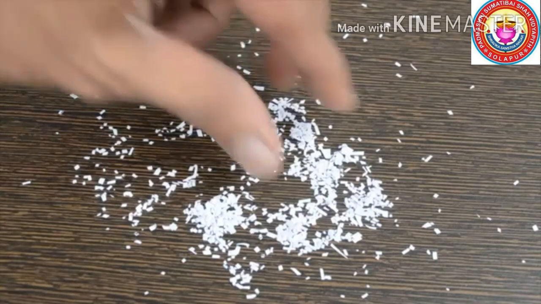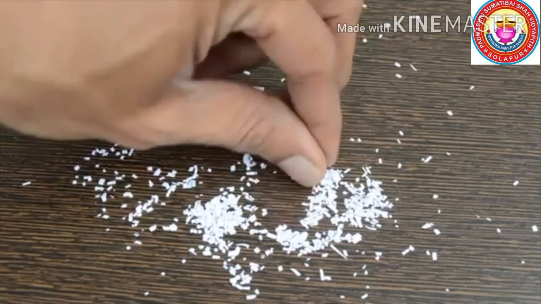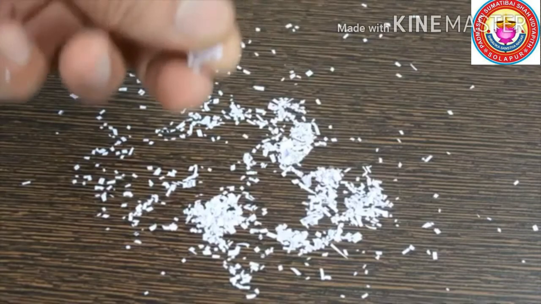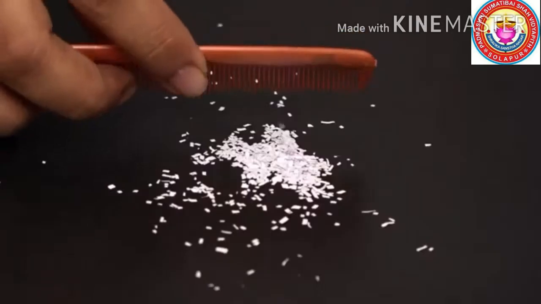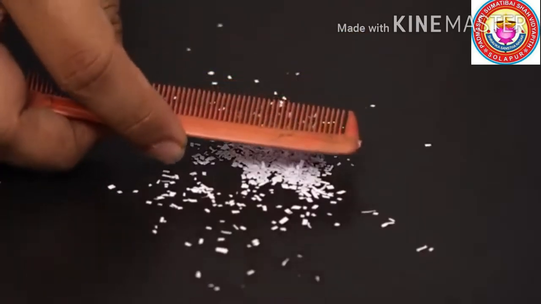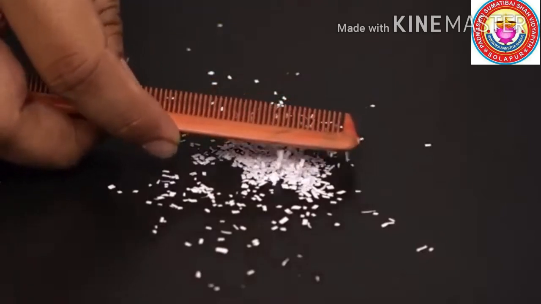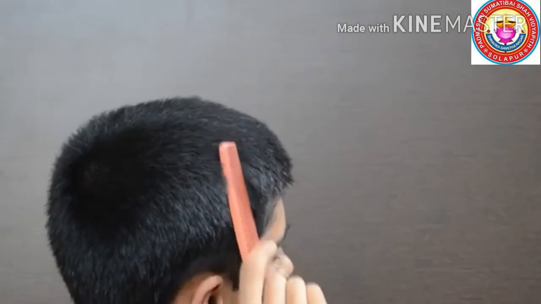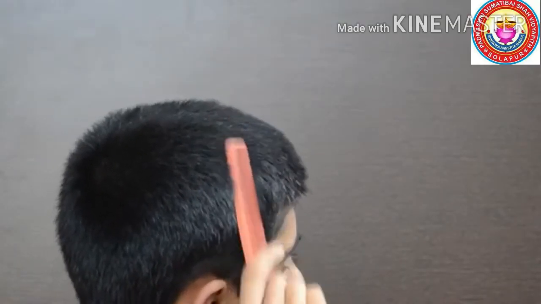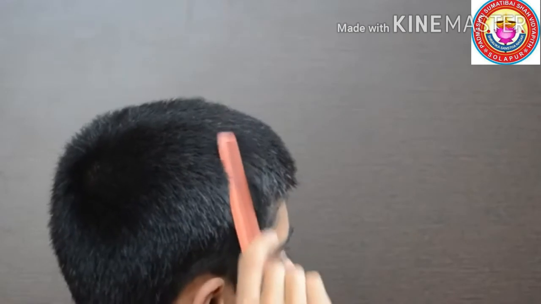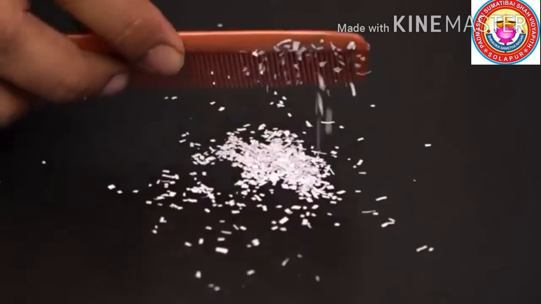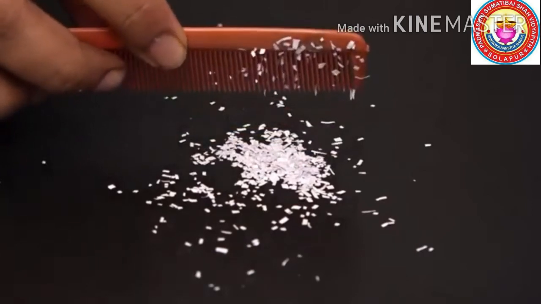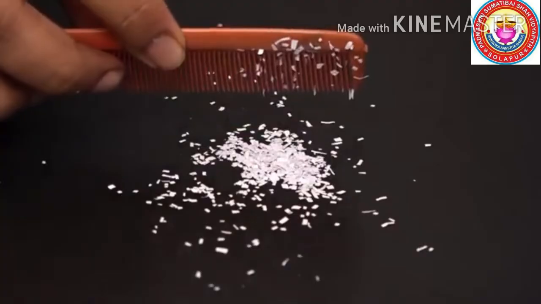Now let's see another example. See, in the picture, the paper pieces are lifted with the help of hand, and see, in another picture, the paper pieces are attracted towards the comb. So what is the reason behind this? See, when we rub the comb on our hair, then electrostatic property is developed on the comb, and due to this electrostatic property, the paper pieces are attracted towards the comb.